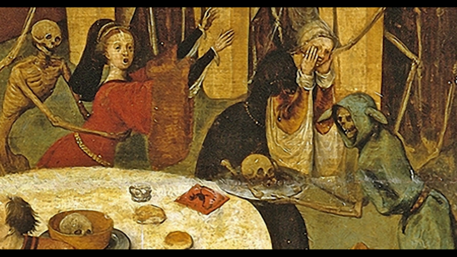It's like, if death can come dressed as a fool, then maybe we shouldn't take everything so seriously. Maybe we should embrace the absurdity of it all. Exactly, and perhaps that's part of Bruegel's message. By acknowledging the inevitability of death, and even finding humor in its absurdity, we can free ourselves to live more fully in the present moment.